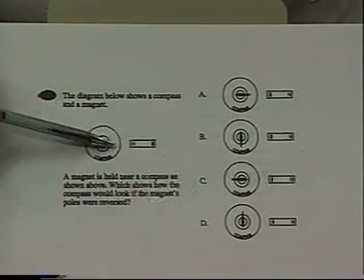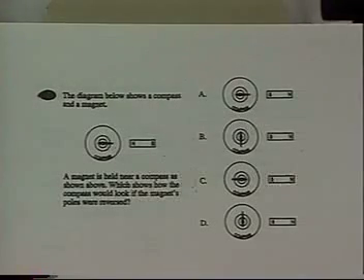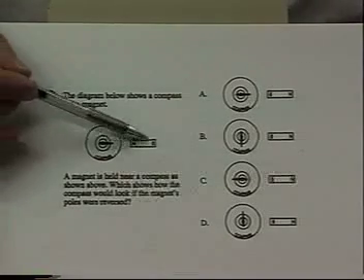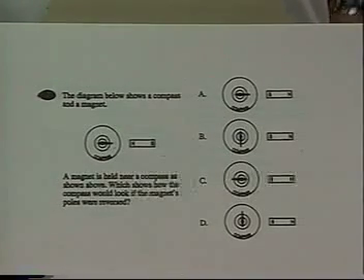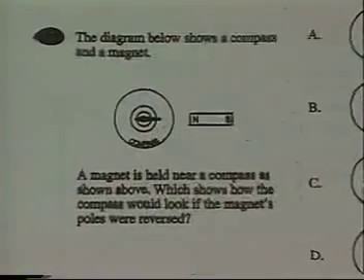This little needle we have on the compass is really a little magnet, right? It has the north and the south pole, just like the magnet we're using over here. And what do we know about magnets? Opposite poles attract one another, and like poles are going to repel.